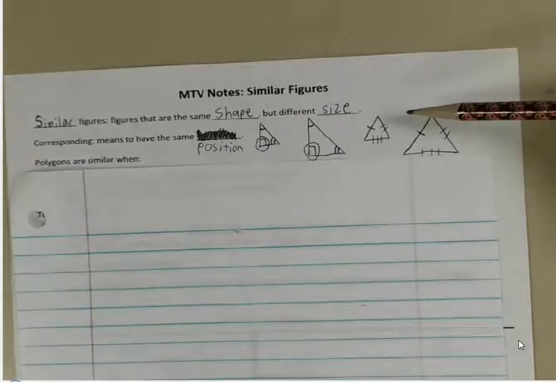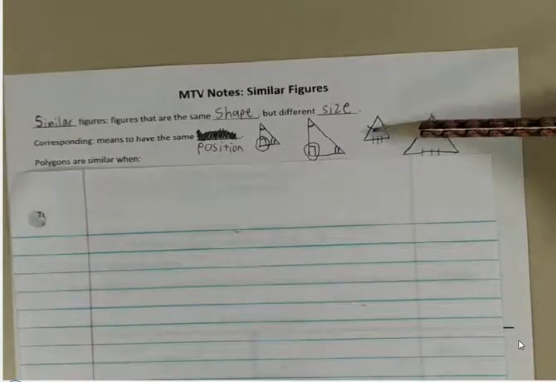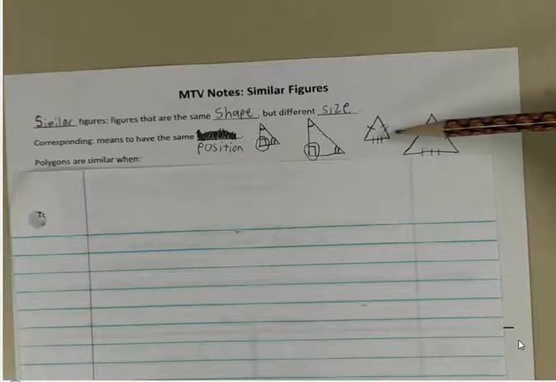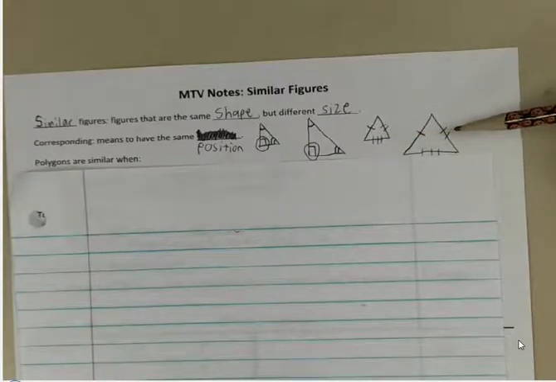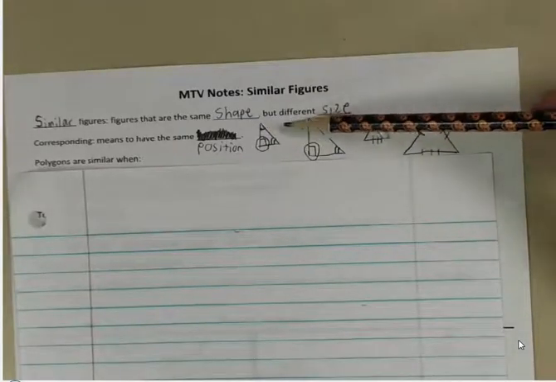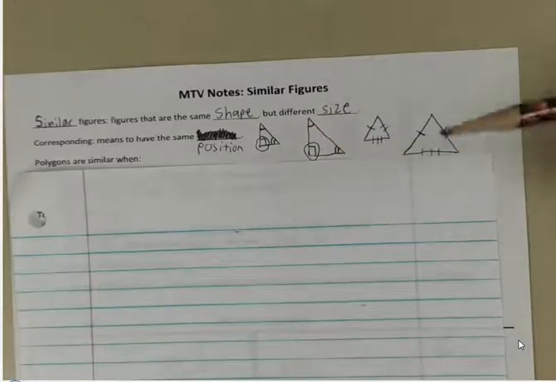Another thing you're going to see is on sides when we have these tick marks. The sides that have the matching amount of tick marks are going to be corresponding. So these two sides both have one tick mark, so they're corresponding. These two sides have two tick marks, so they're going to be corresponding, and so on and so forth. And you'll also see that in angles where this angle and this angle both have one tick mark, so they are corresponding too.